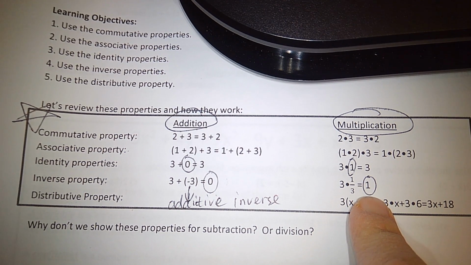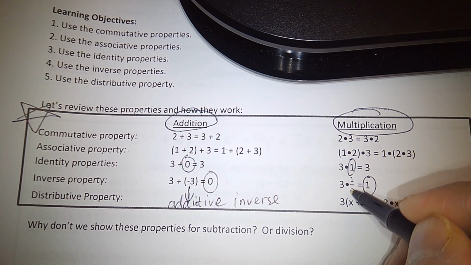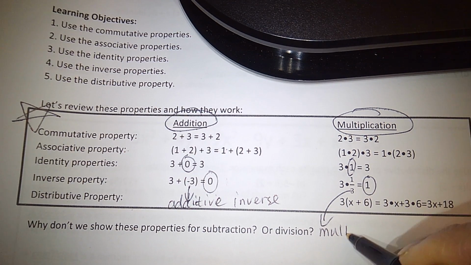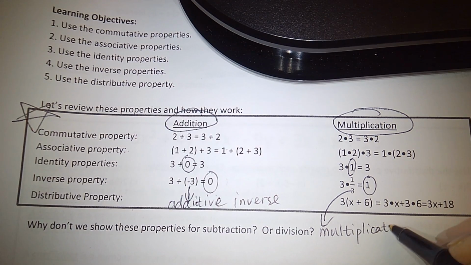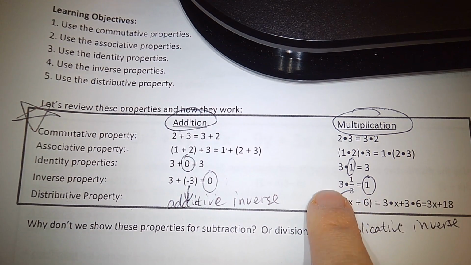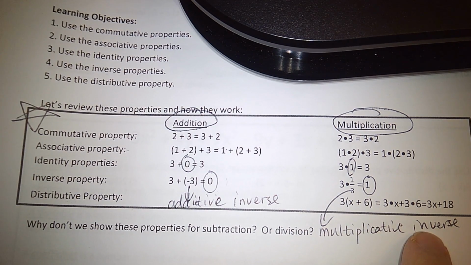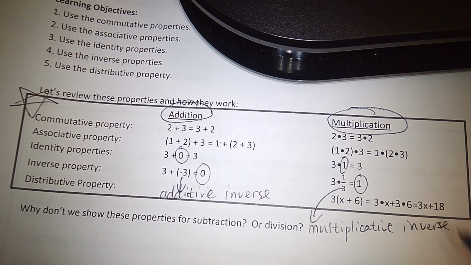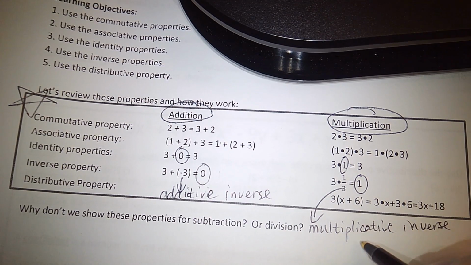3 times 1/3 equals 1. And 1/3 is called the multiplicative inverse of 3. 1/3 is called the multiplicative inverse of 3. We also can give it a name. What is 1/3 of 3?